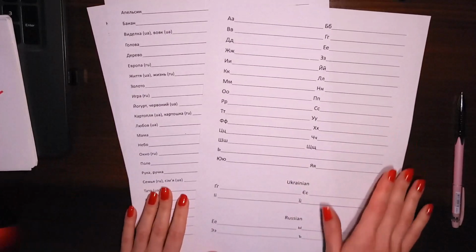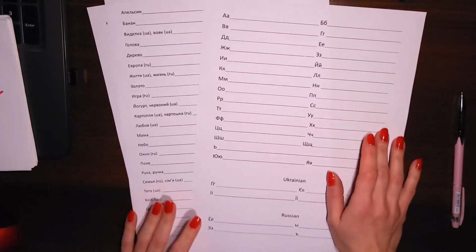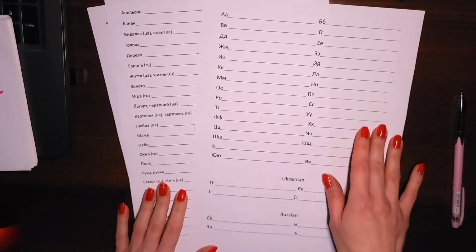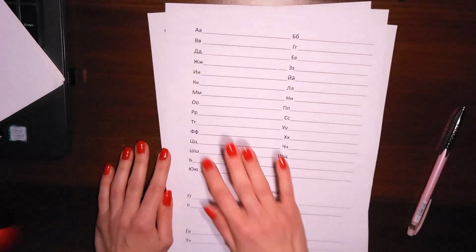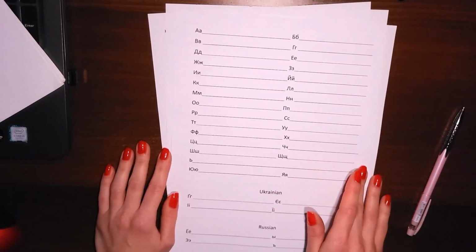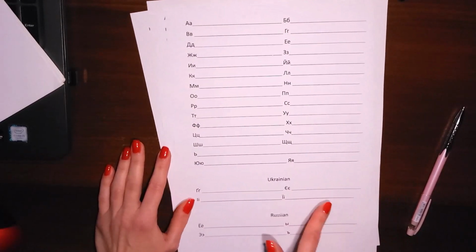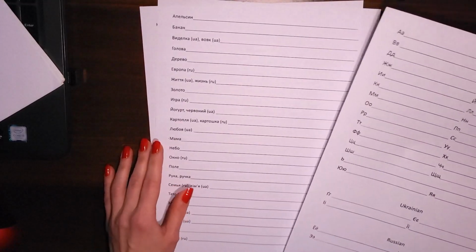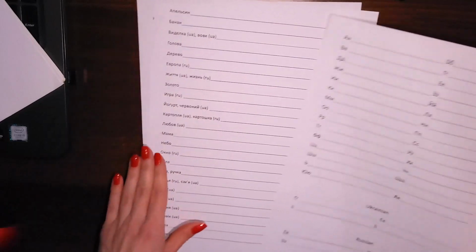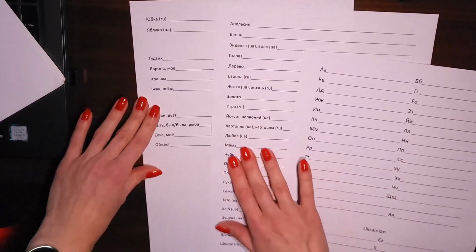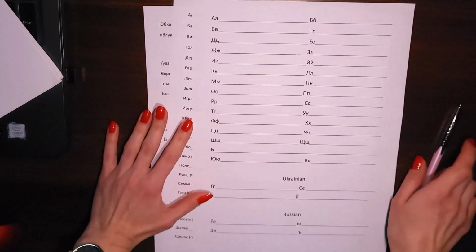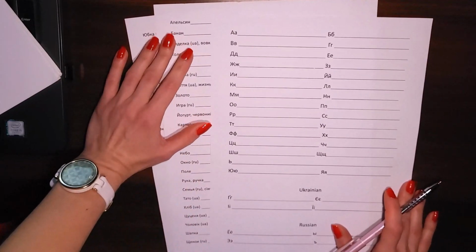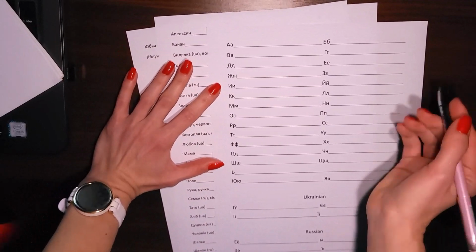Here we will not focus on pronunciation or grammar. I will just show you how we write letters and words. Here you can see the common letters in Ukrainian and Russian languages, and here only Ukrainian or only Russian letters. And after I will write you some words that include all these letters. Okay, I think we can start and look at how we write handwritten letters.